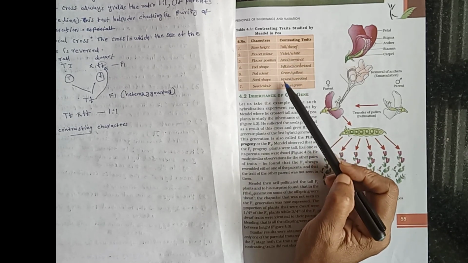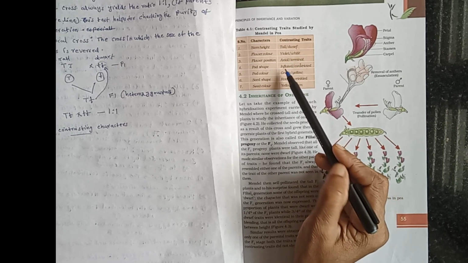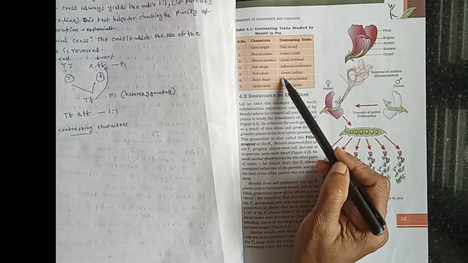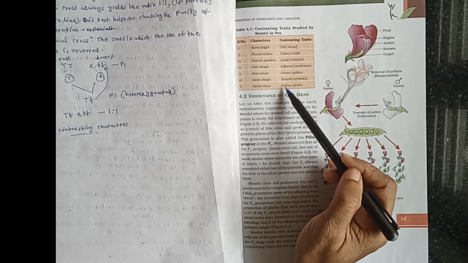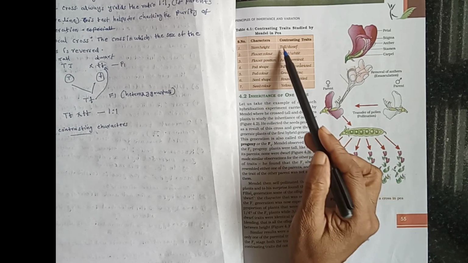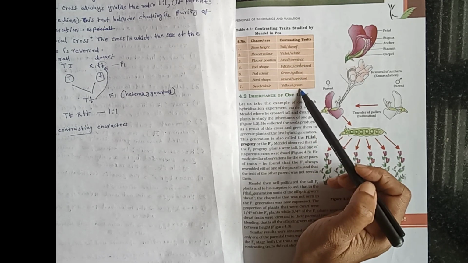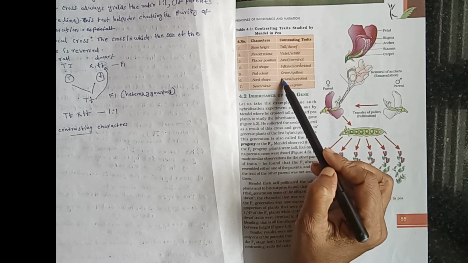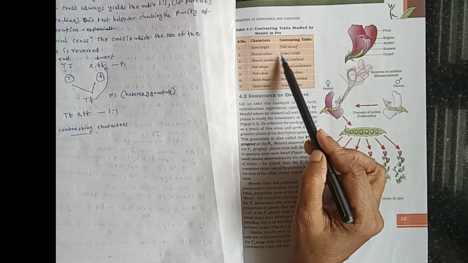These are the dominating characters. Tall, violet, axillary flower, inflated pod shape, green pod color, round seed shape, yellow color of the seed are the dominating characters. These are the recessive characters. We use the first letter of the dominating characters for the test.